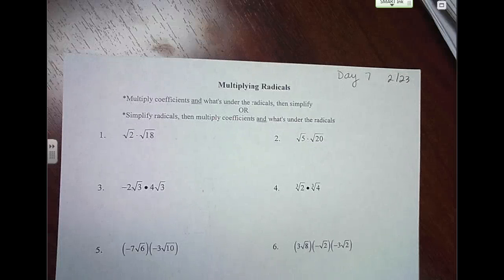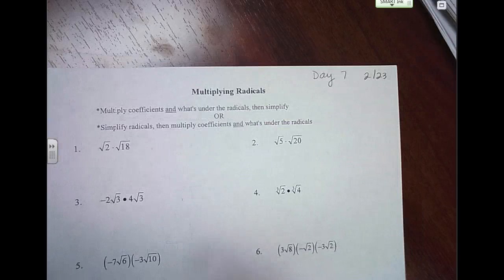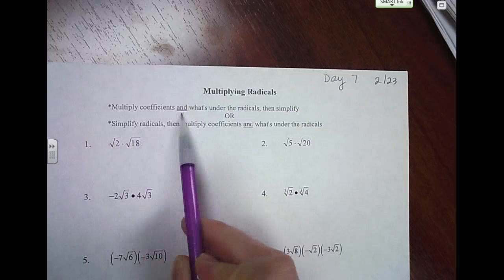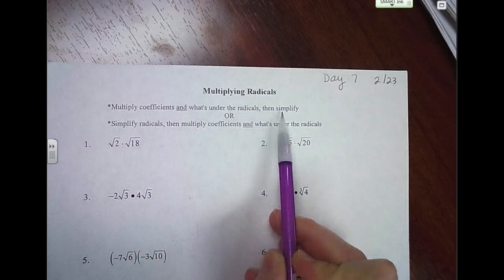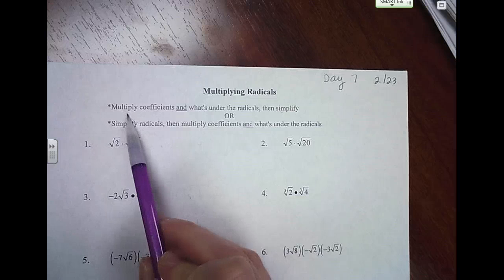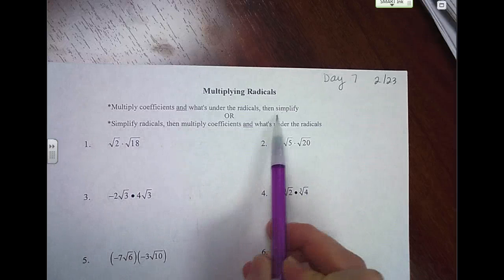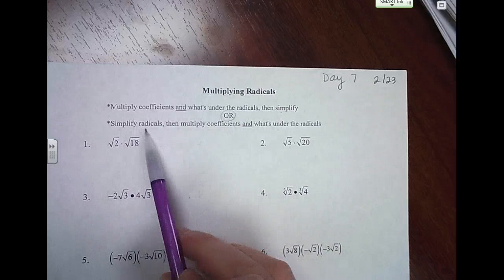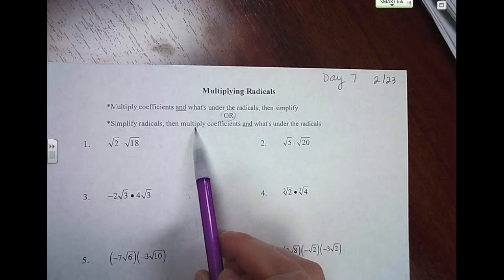Okay, so we've simplified radicals and we've added and subtracted radicals. So today we're going to multiply radicals. There's two different ways you can do it. You can multiply coefficients and what's under the radicals and then simplify. So basically you can multiply first and then simplify, or you can simplify and then multiply. So it's whichever you prefer.